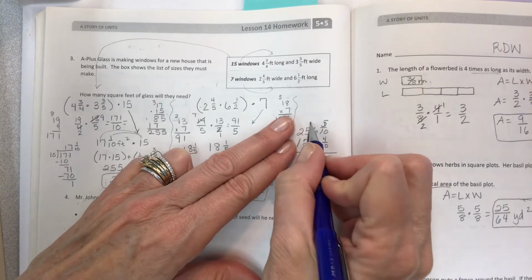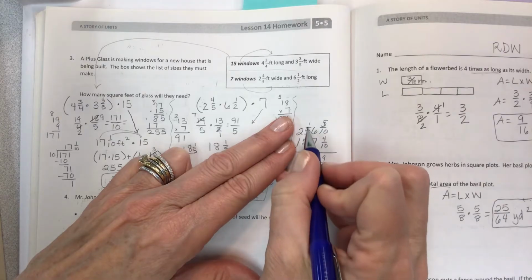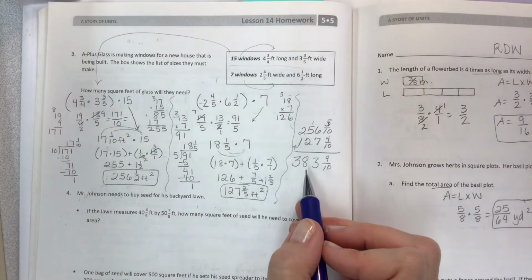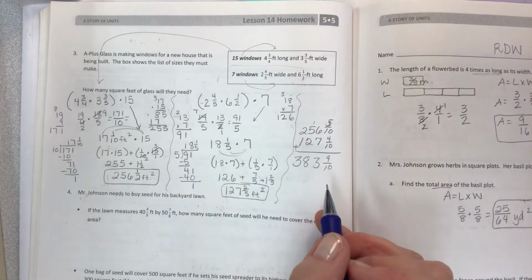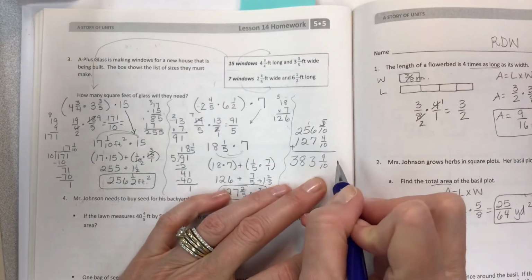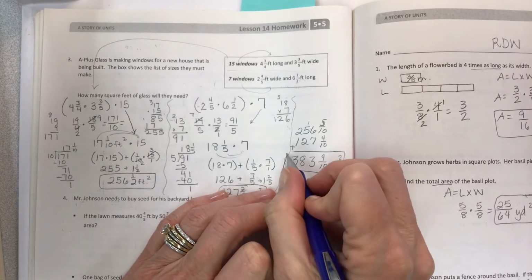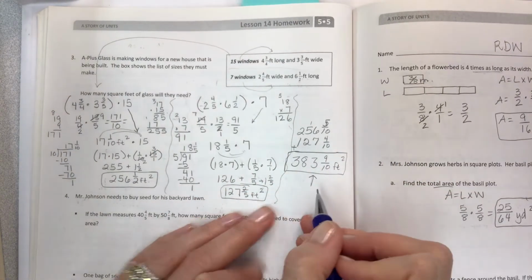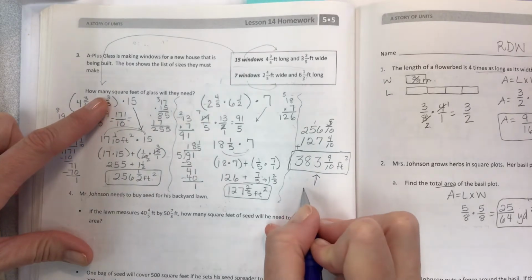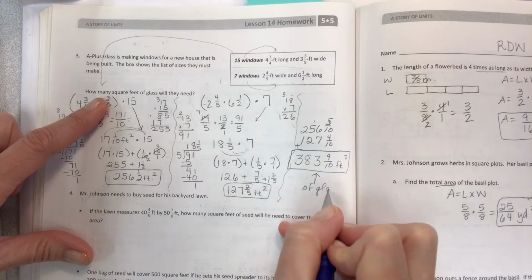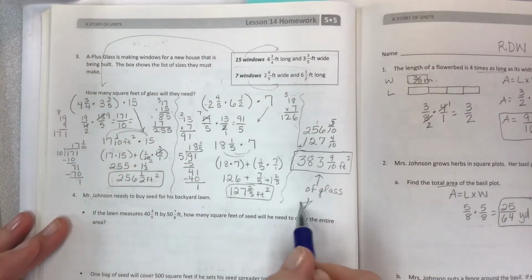Then place value position by place value position. 6 and 7 is 13. Go over to the tens place. 5, 6, 7, 8. Hundreds place, 3. 383 and 9/10, and we got the answer right again. So we should like skip and dance and sing because this is our final answer. Square feet of glass. Feet squared of glass. And that's our total. Yay.